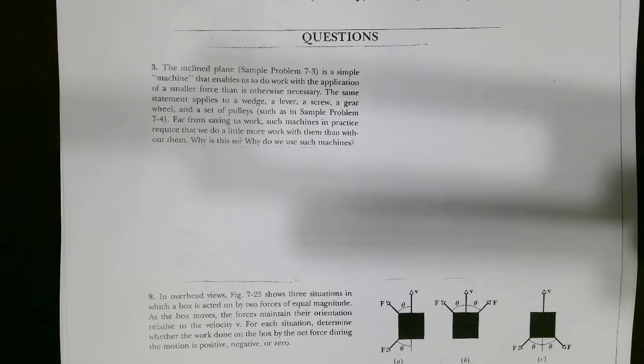All right, Chapter 7, Work and Kinetic Energy. Question number 3. The inclined plane is a simple machine that enables us to do work with the application of smaller force than otherwise necessary. The same statement applies to a wedge, a lever, a screw, a gear wheel, and a set of pulleys, such as in sample problem 7-4.